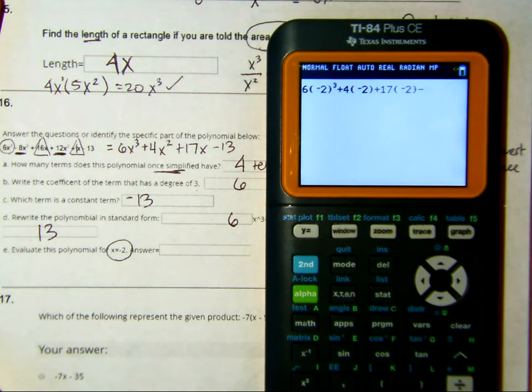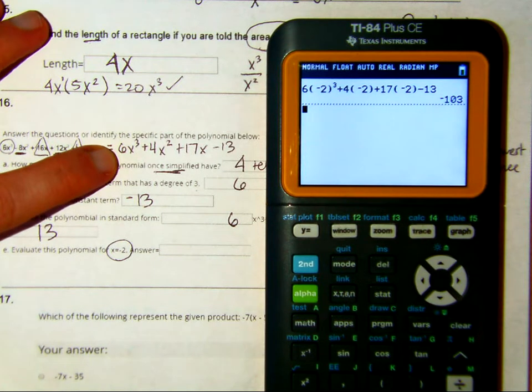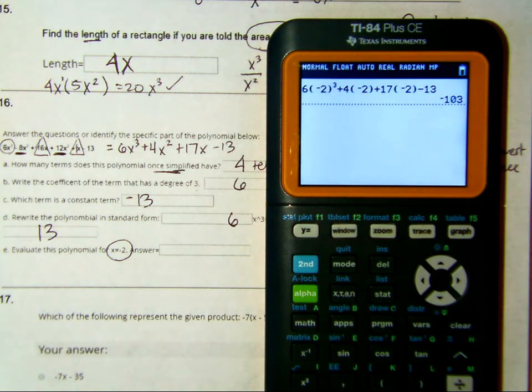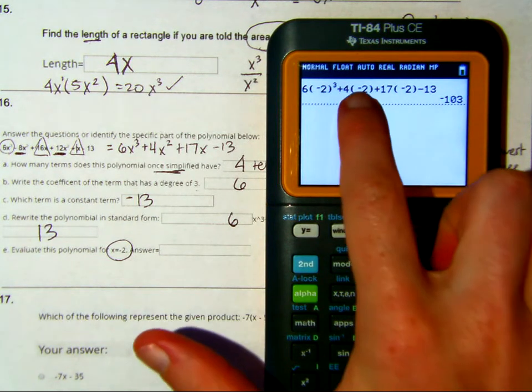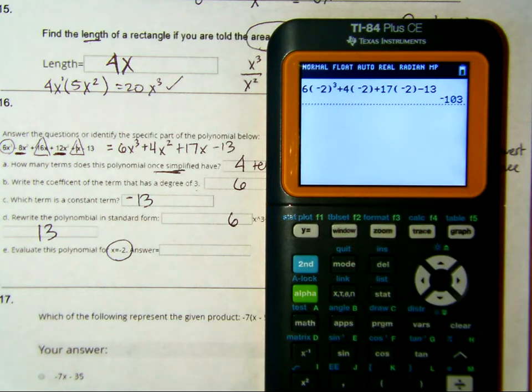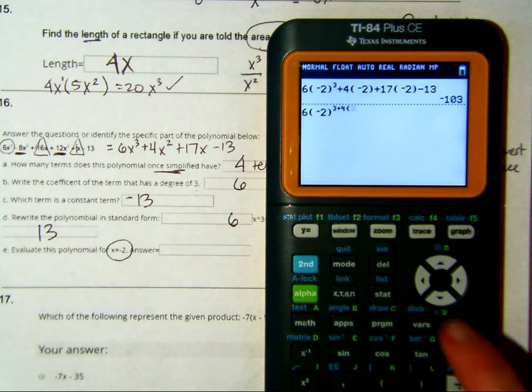What do I get? Negative 103. So is that right? Ooh, I see a mistake. Do you guys see it? I did not put this to the squared, so I can go ahead and redo that. If you guys caught that, awesome job to you guys.